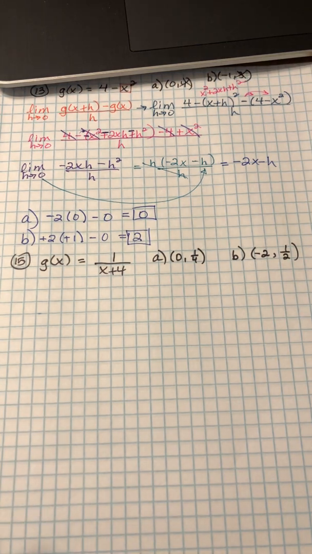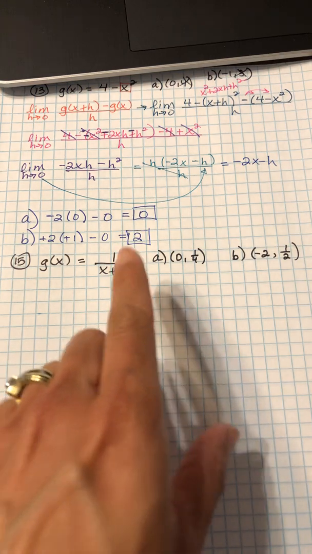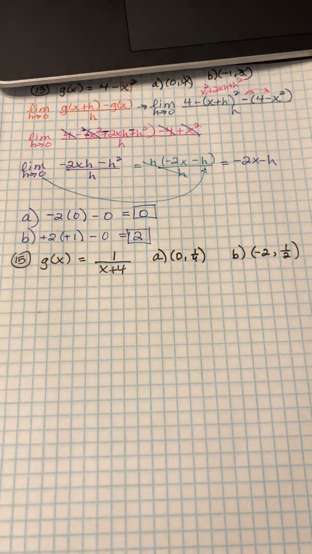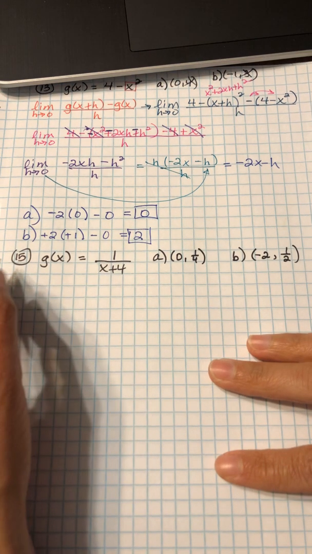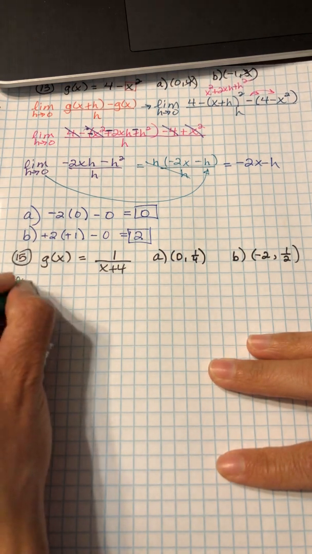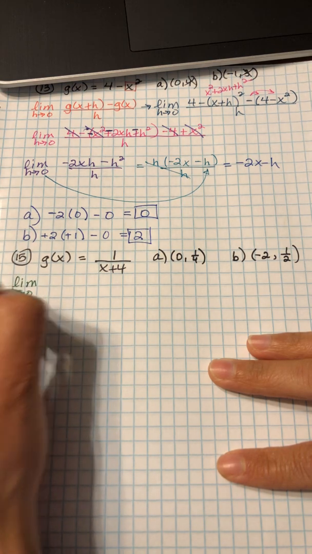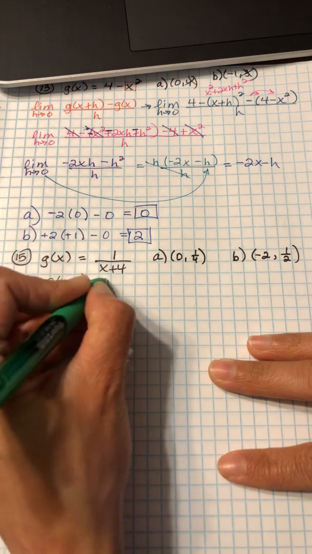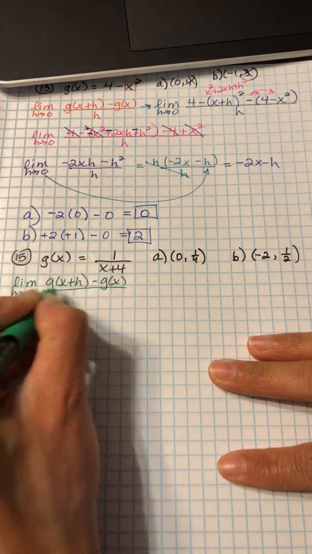All right, here we go. So we have g of x equals 1 over x plus 4, and we need to find the slope at these specified points. So first of all, we need to find the slope equation, which is why we use the limit process for that. So this will be the limit as h approaches 0 of g of x plus h minus g of x all over h.